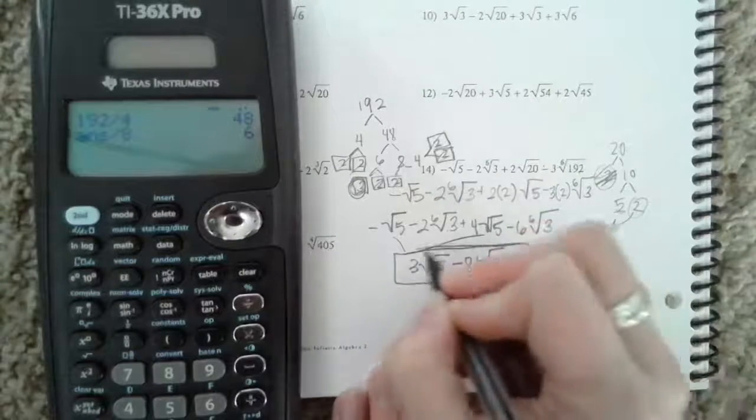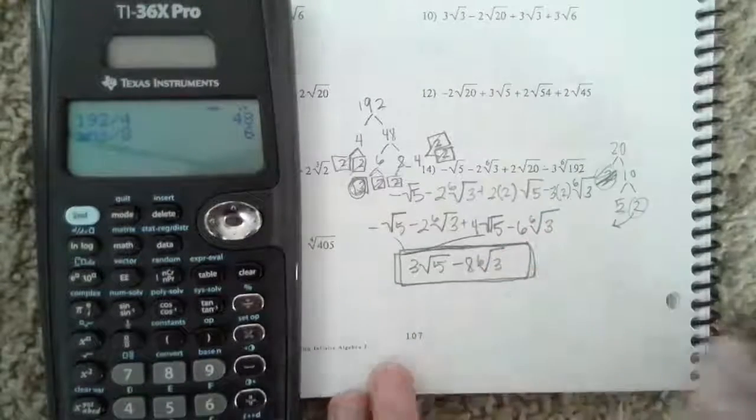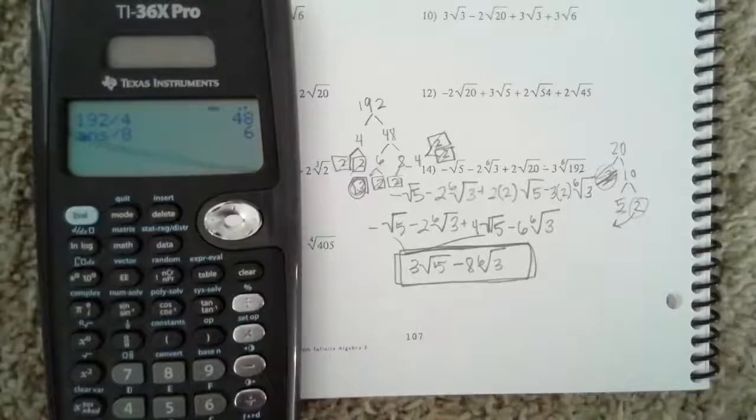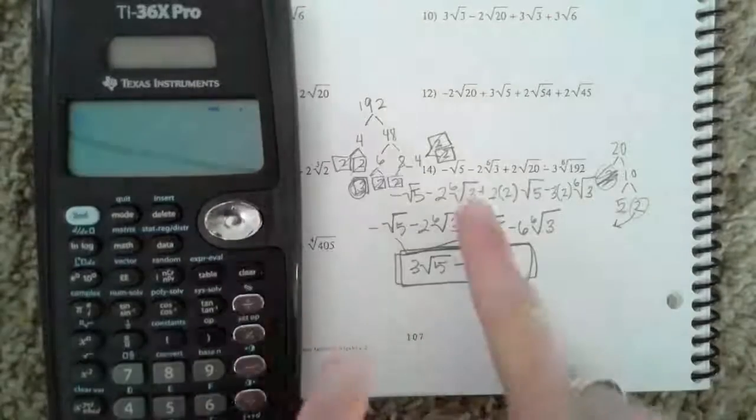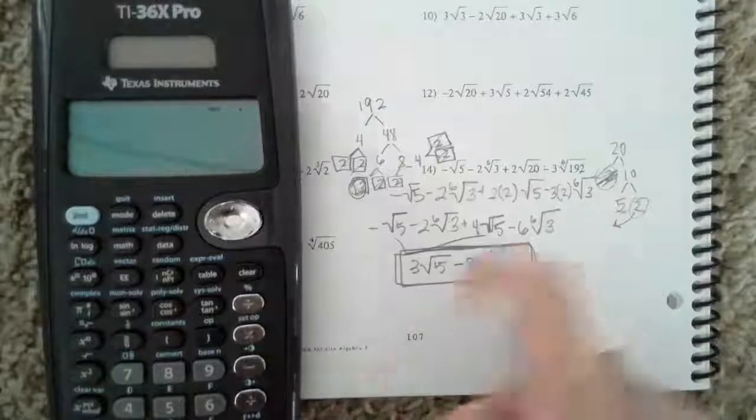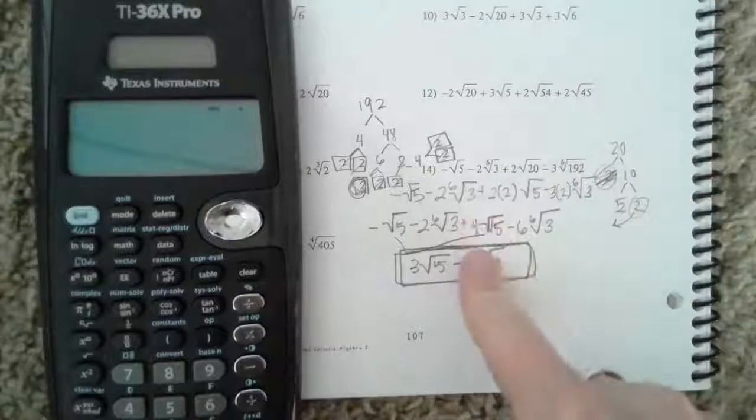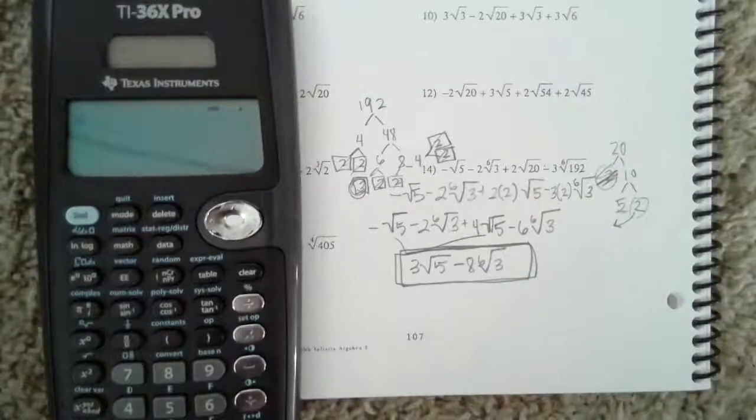So here's my simplified answer. I can't get any more simplified than that. Again, definitely check your work. Even if it doesn't all work to type it in, I would type this in and then check your answer and type that in because the decimals will match.